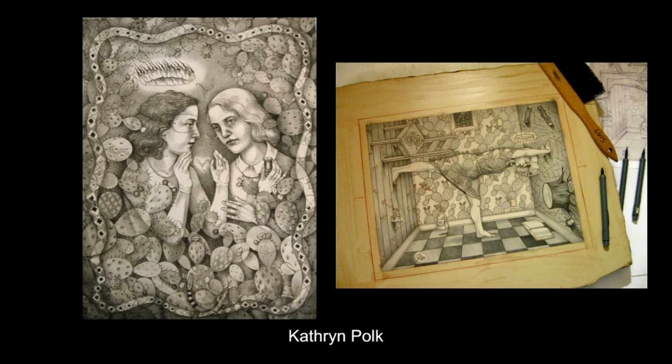So here's an example of controlled shading with Catherine Polk, and we can see there's all these very light gradations and subtle changes within value that are slowly built up over time.